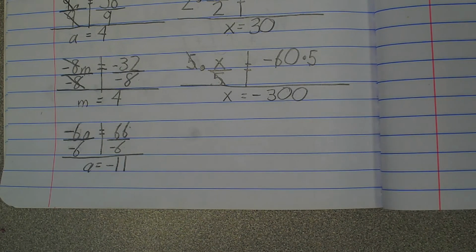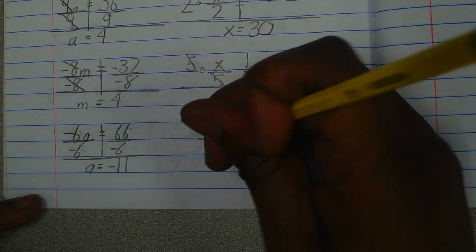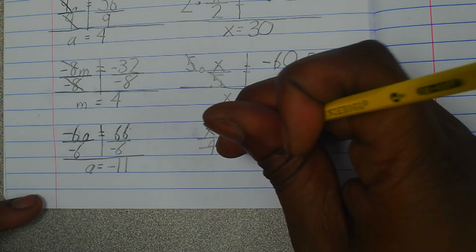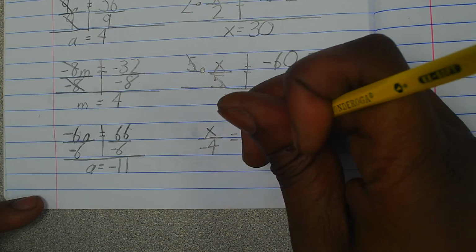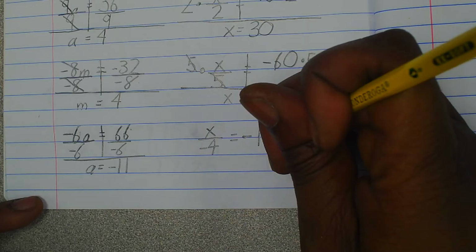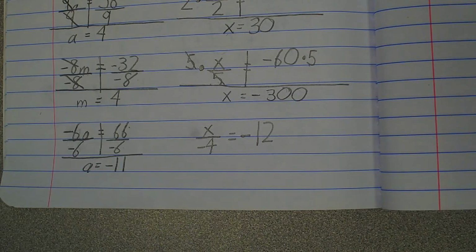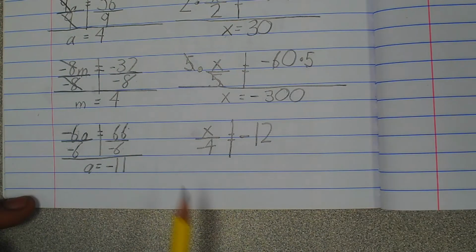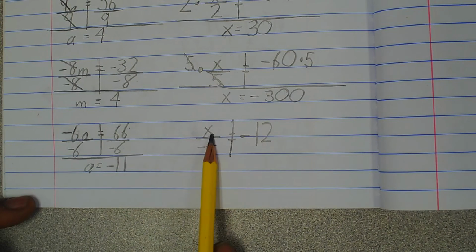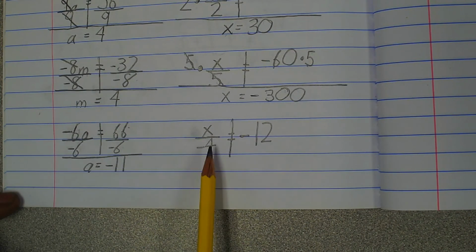Here we go. The next problem that we have: X divided by a negative 4 is going to equal negative 12. So the first thing we do is split the equation. If we're dividing x by 4, what operation that is opposite to division are we going to use on both sides?